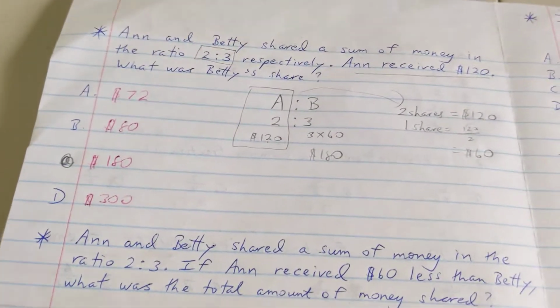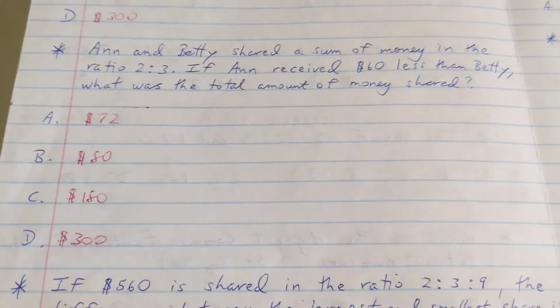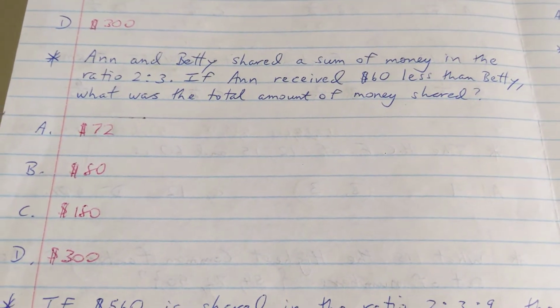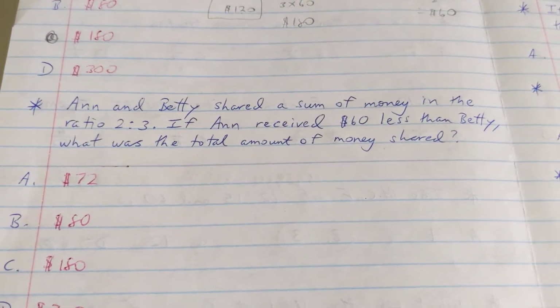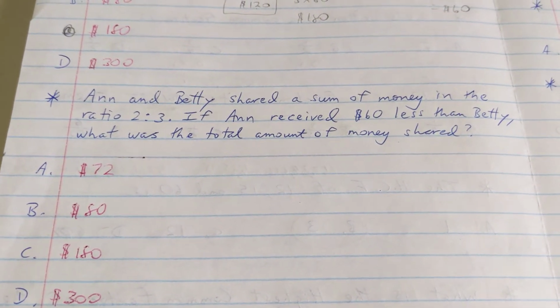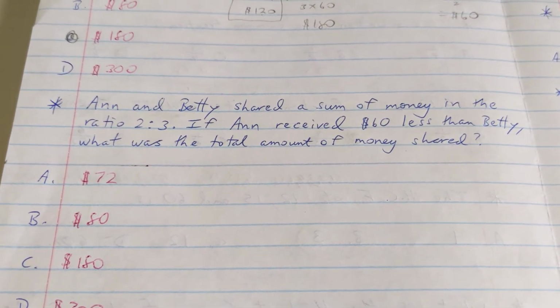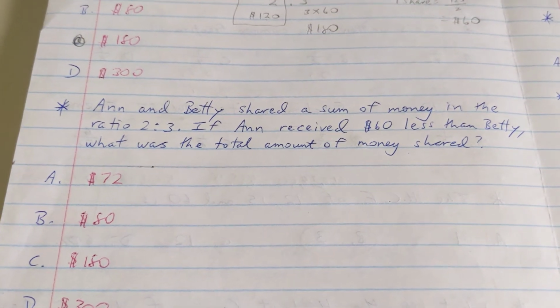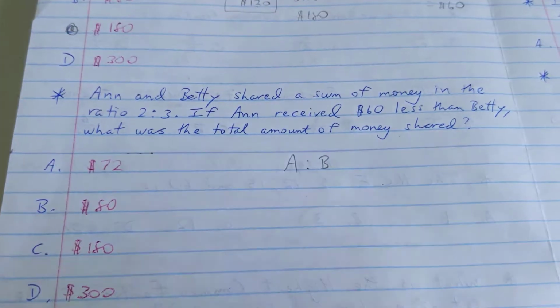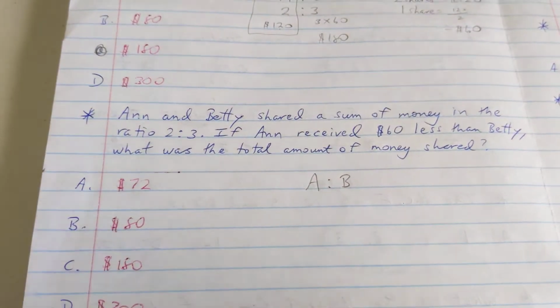But they could rephrase the question, and just to show you how they change up the question slightly. Same exact question, but they rephrased it. Anne and Betty share a sum of money in the ratio 2 to 3. If Anne receives $60 less than Betty, what was the total amount of money shared? So again, the phrasing makes it a little trickier, but it's the same exact question, as you'll see. They just reword it.